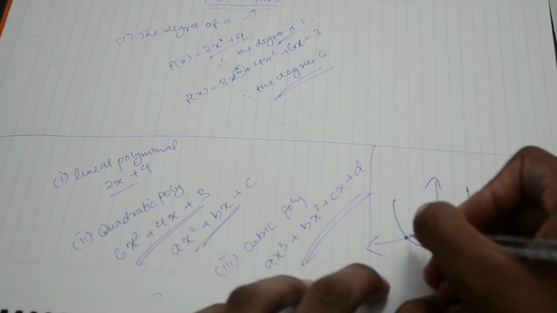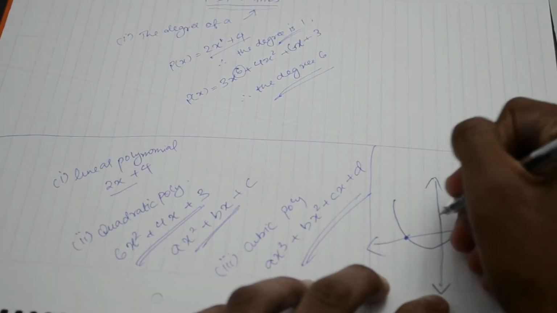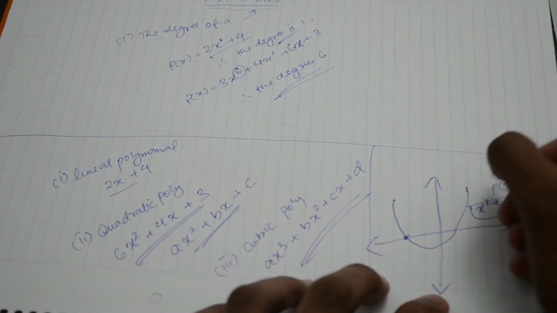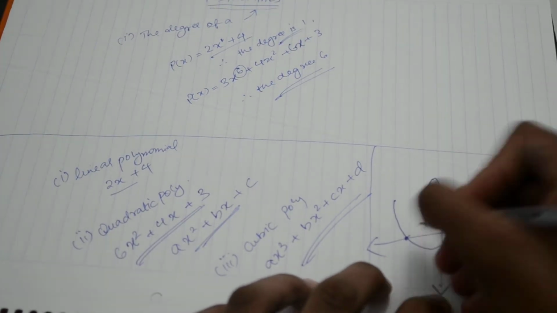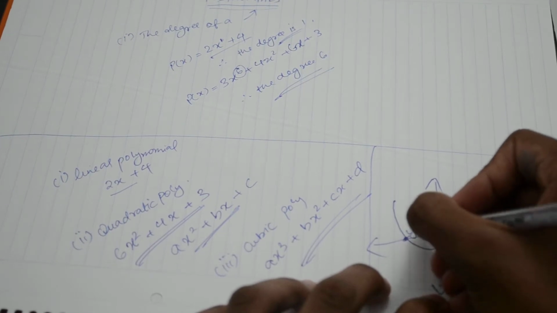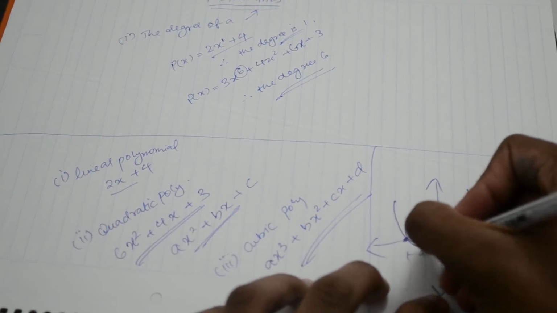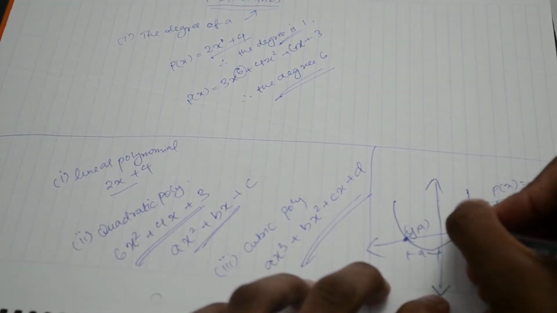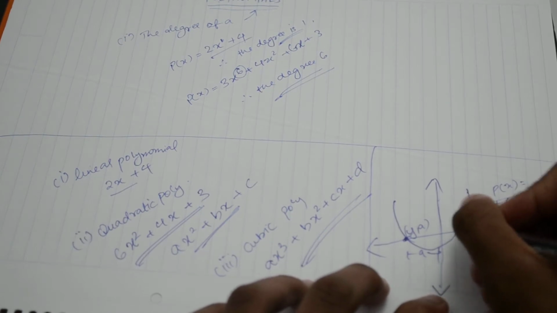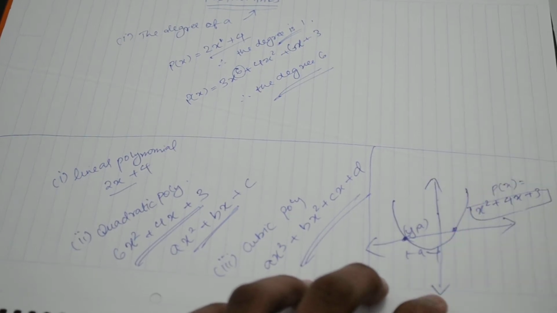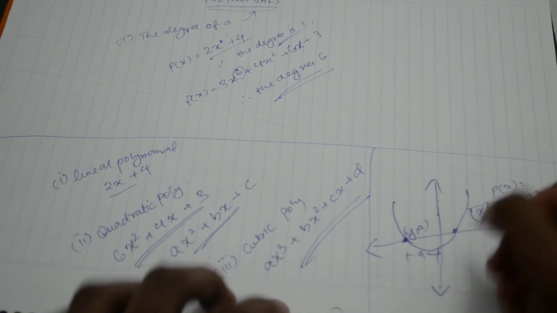That will be this point, because at this point we know y is equal to 0. Suppose this distance is a, then this point is (a, 0), as y is nothing but 0. So these will be the zeros.